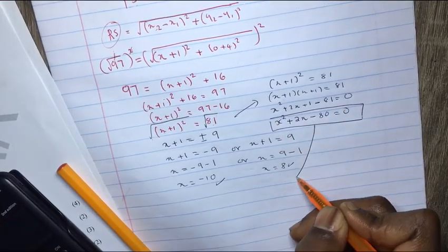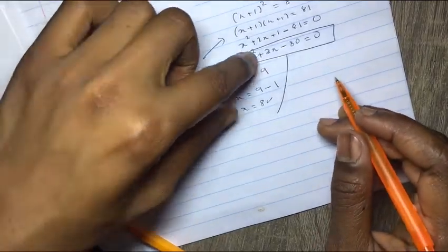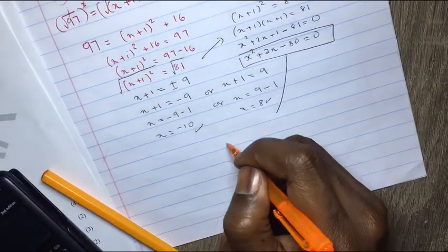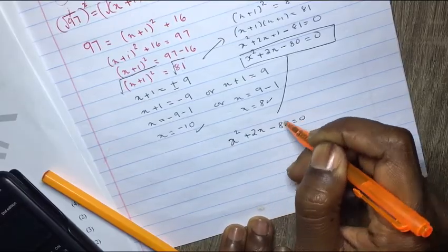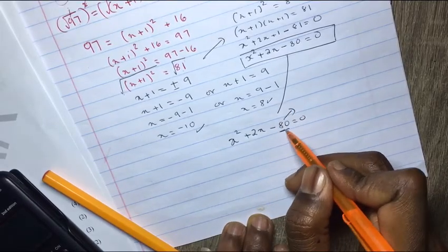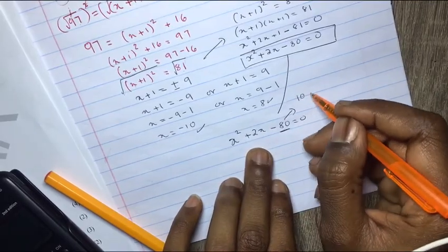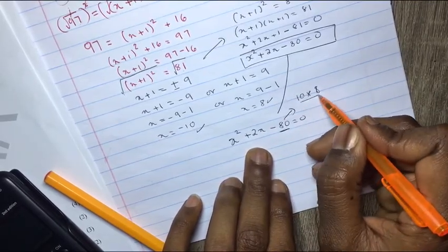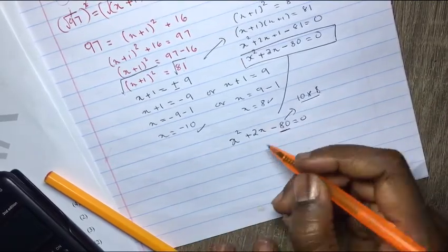Can I deal with it there? I hope you're with me now. I'm just showing you the normal way that we'll do it. So we're going to factorize what? We're going to factorize a trinomial. We're looking for the factors of 80 that will give us 2. So 80, 10, and 8. If I subtract these 2, will I get this one? Yes. 10 minus 8 will give me 2.